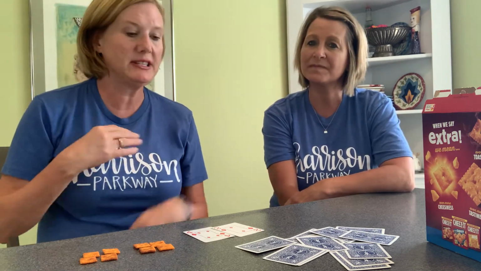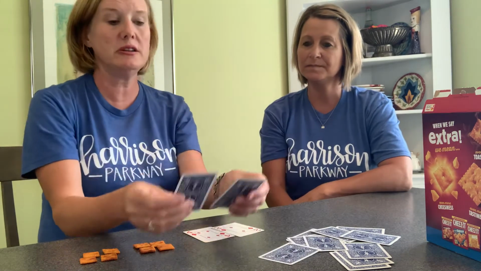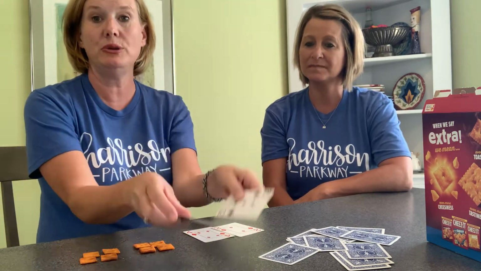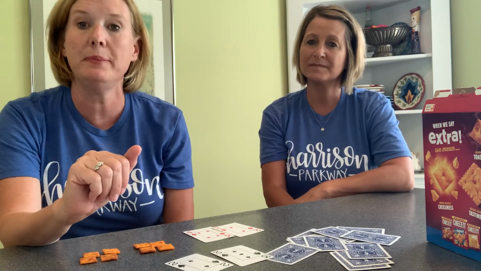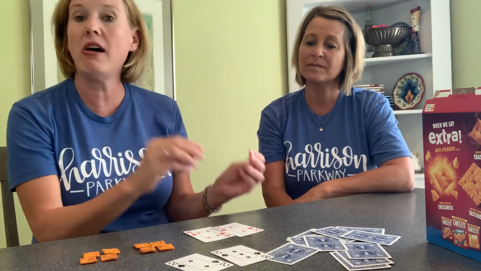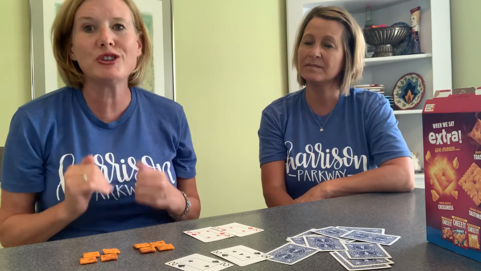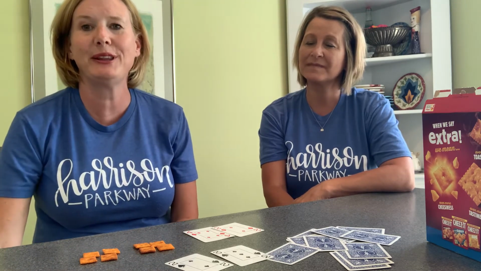If you play by yourself, you just pull out 2 cards. Like I got a 3 and a 2. And then I'm going to use one of my strategies to solve that problem. You just keep doing that for about 15 minutes. Make sure your cards are really mixed up really well.